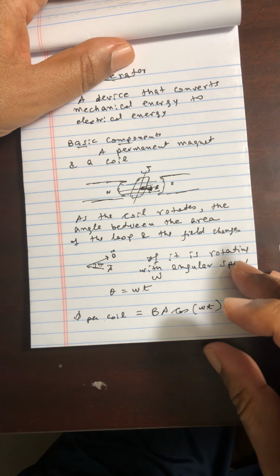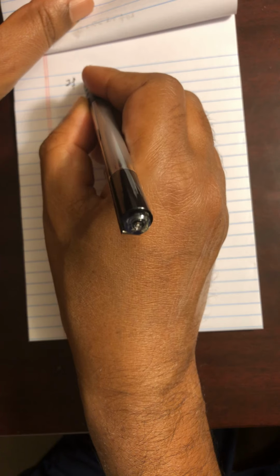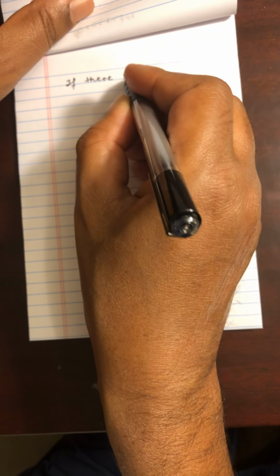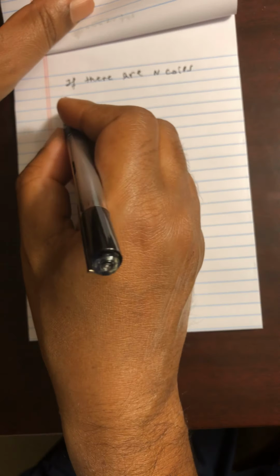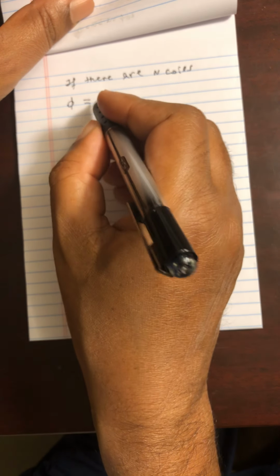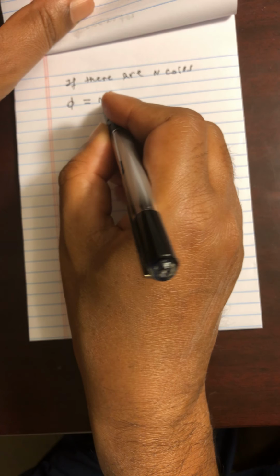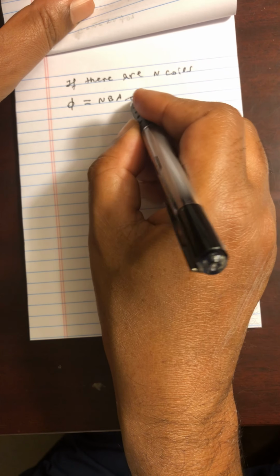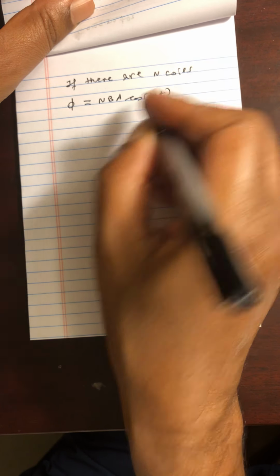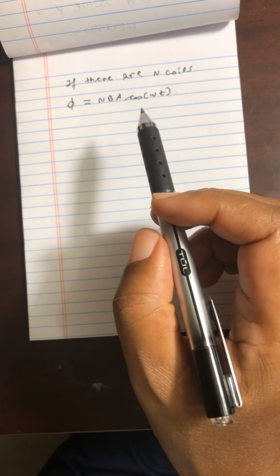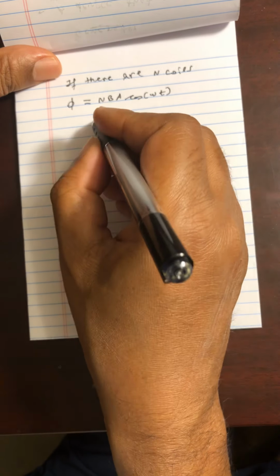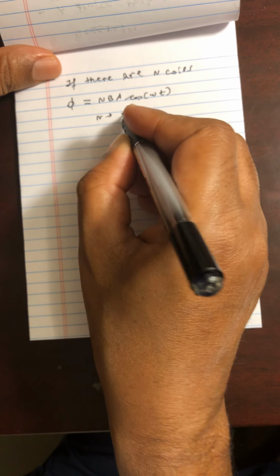If there are n coils, then we have to multiply by n. So the total flux would be n B A, the area of the loop, and then cosine of omega t. Okay, so A is the area of the loop, B is the field, n is the number of turns. Okay, so in this formula, n is the number of turns.